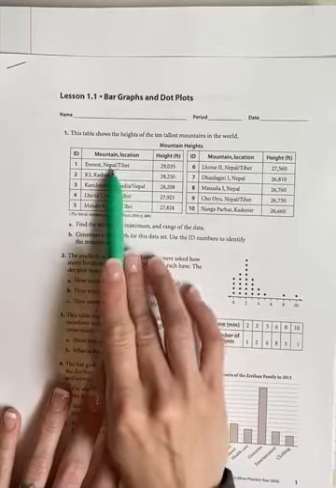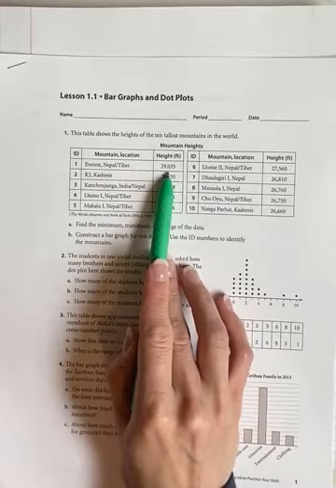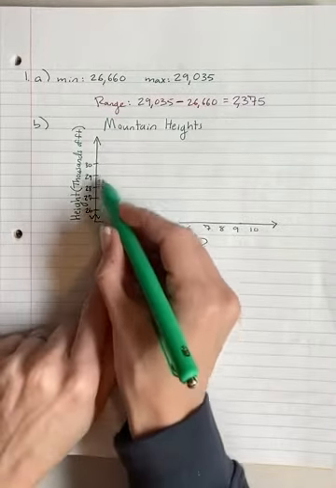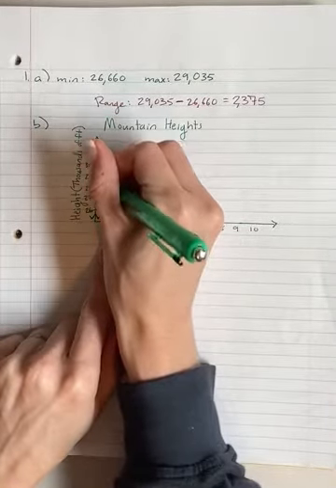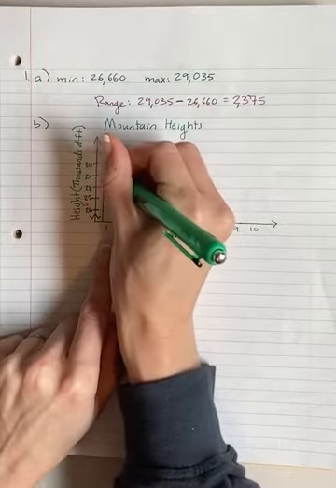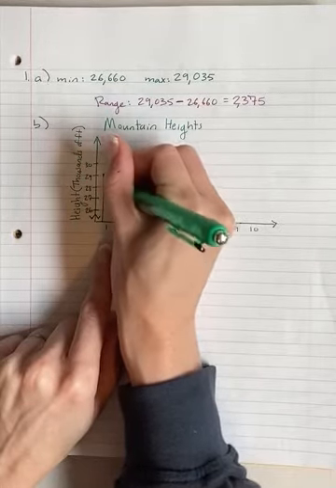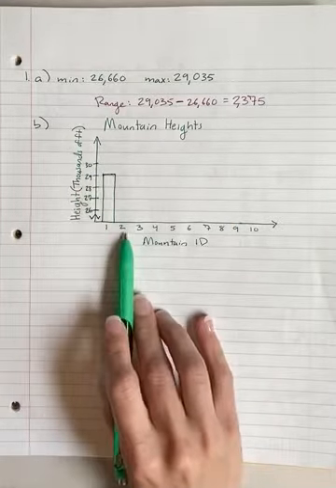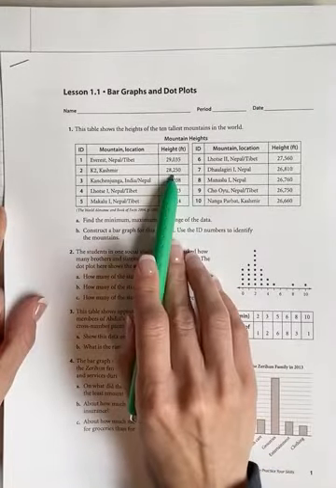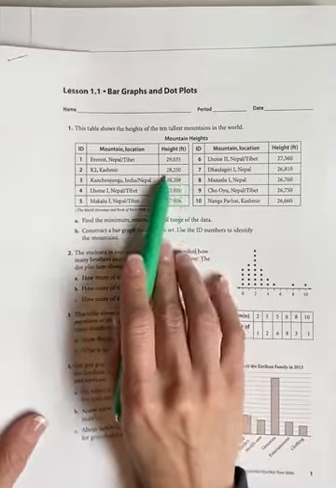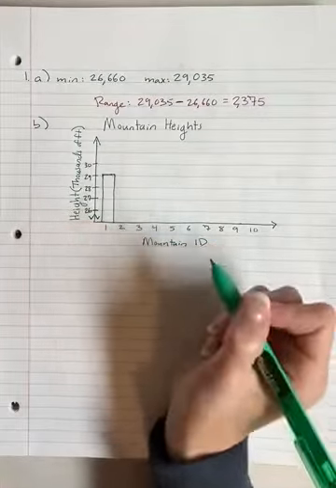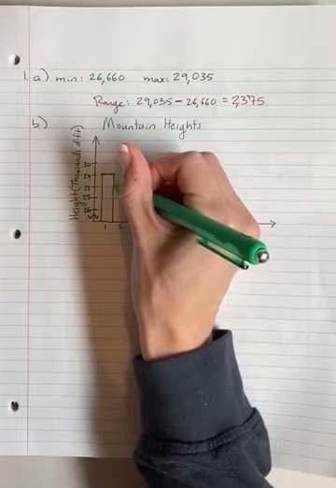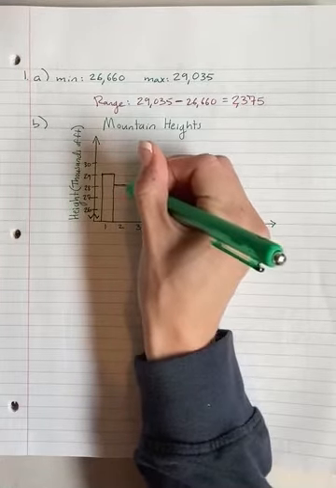Now the first mountain, if we look back at our data, which is the highest mountain, is 29,035 feet. So we want to make a bar up to 29,035 feet. It's approximately, but make sure it's at the 29, right? Then the second mountain says 28,250. So for the next bar, we're going to go to 28,000 and just slightly above it for that 250.